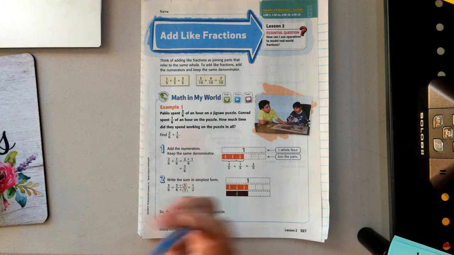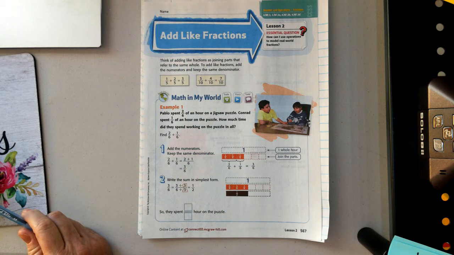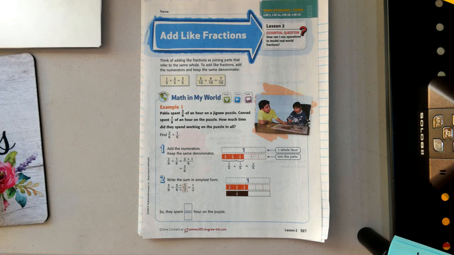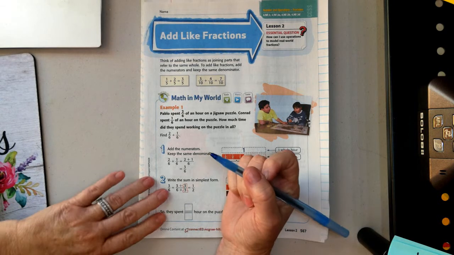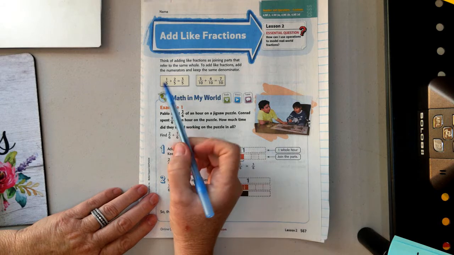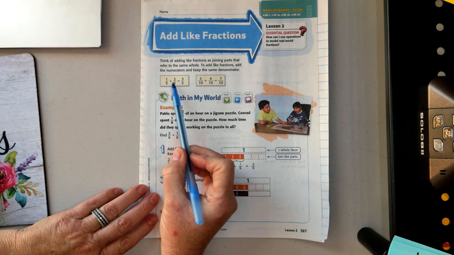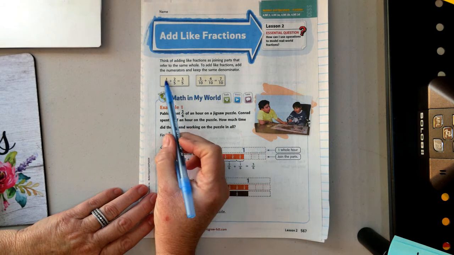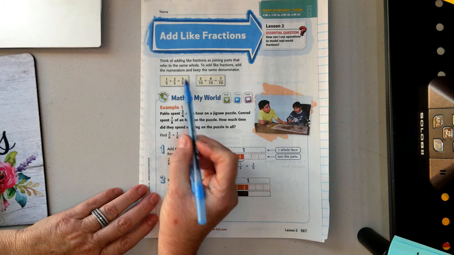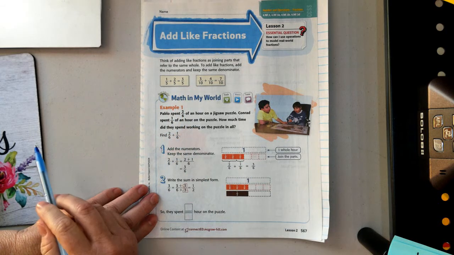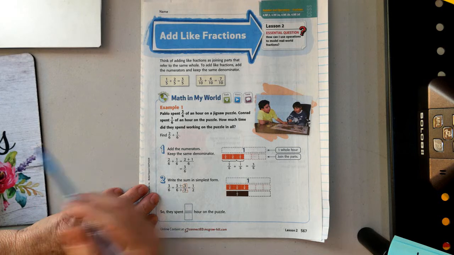Think of adding like fractions as joining parts that refer to the same whole. To add like fractions, add the numerators and keep the same denominator. Okay, that's really important. The denominator always stays the same. We only add the numerator. If you look here, we have 1/5 plus 2/5. We have added the numerator to 3, but the denominator stayed the same at 5.